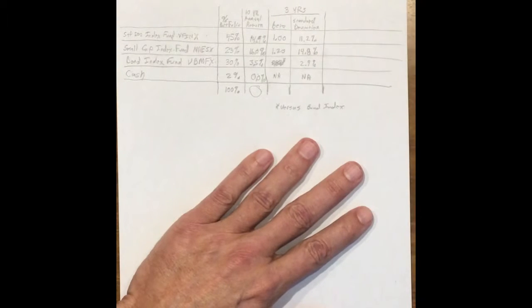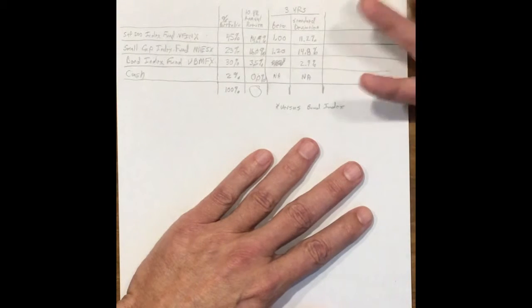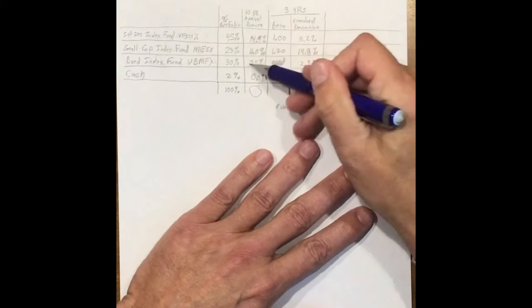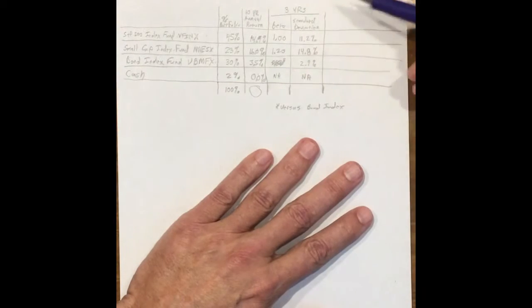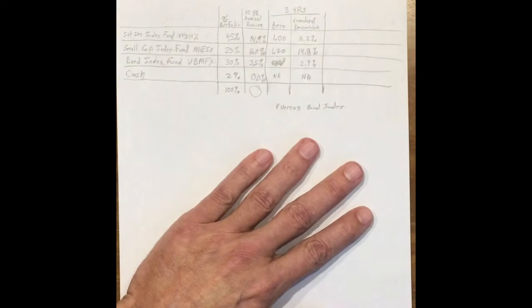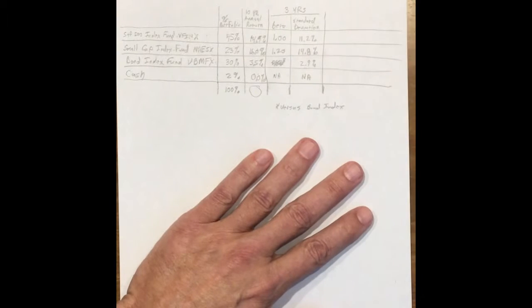So another way to look at that is you could say it is average risk relative to the stock market, not average risk relative to other types of investments like bonds, but average risk relative to the overall stock market. You can see the small cap fund has a beta of 1.2. So that means it's 20% more volatile on average. There's a statistical process that you go through to get these numbers.